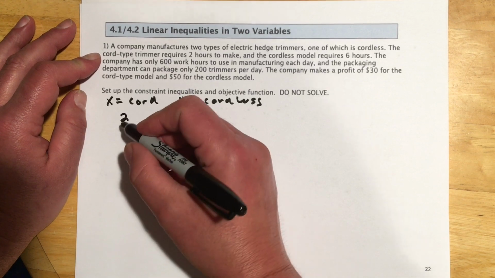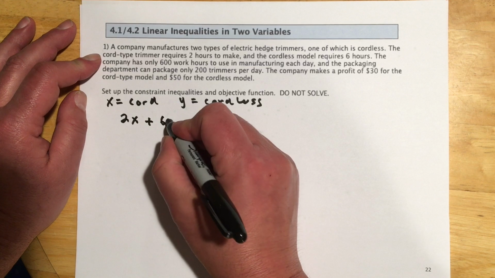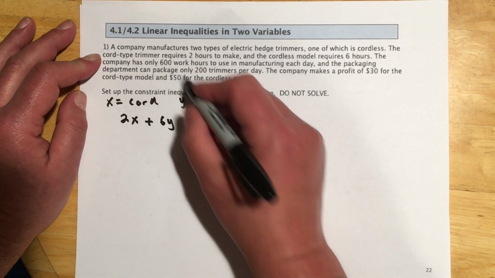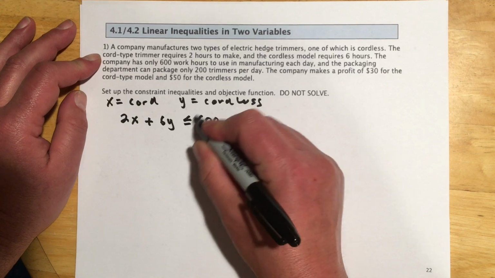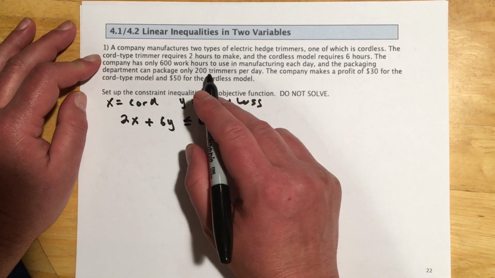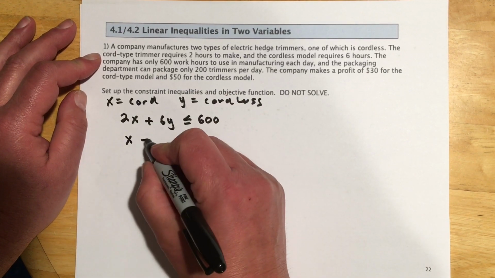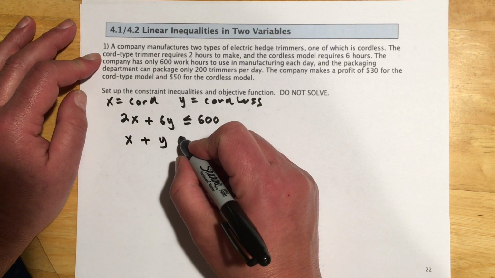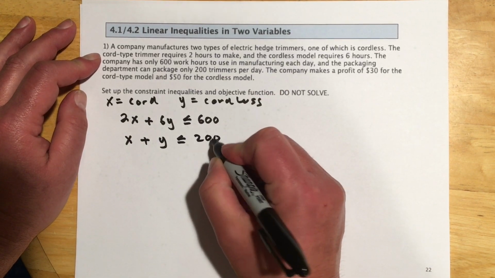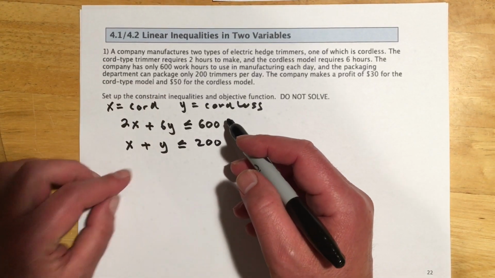So we're going to have 2 times the corded plus 6 times the cordless, and then that has to stay under 600 hours because this is the most hours we have. And then in terms of packaging, we can only package 200 trimmers a day. So x of the corded kind plus y of the cordless kind has to stay less than or equal to 200. So that's our constraint inequalities.